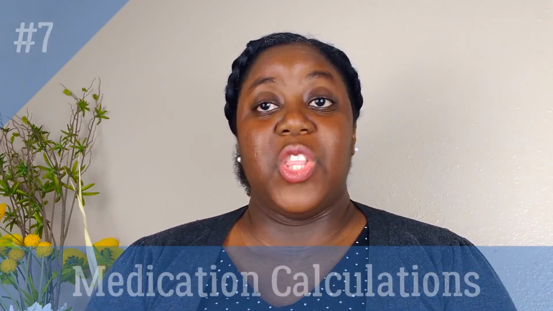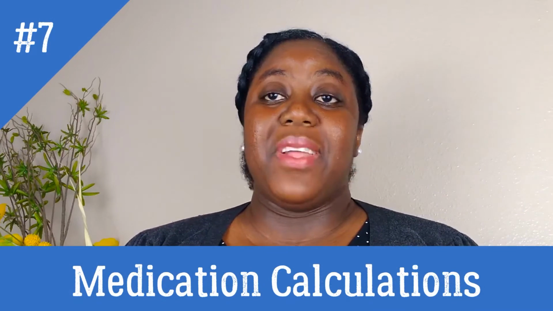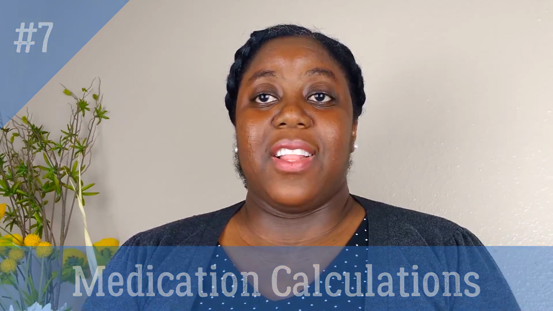Number 7, know how to calculate basic medications. The best way to calculate medication is to know what is prescribed over what is at hand. Know how to calculate intake and output, what is a liquid, what is a solid. Know your diabetic medication units, the different types of medication for diabetics.